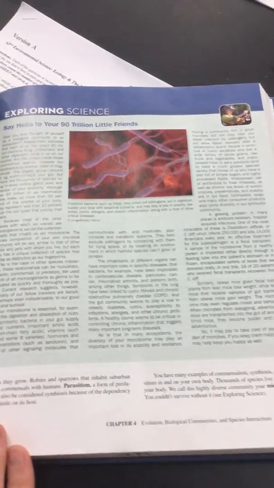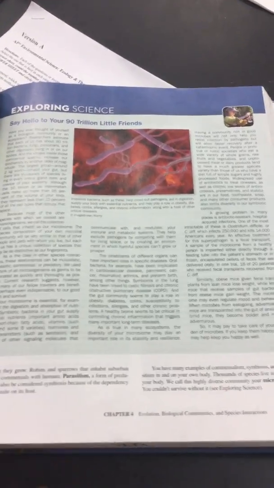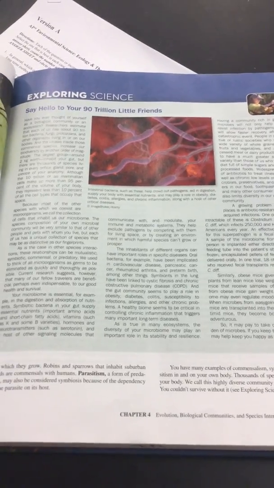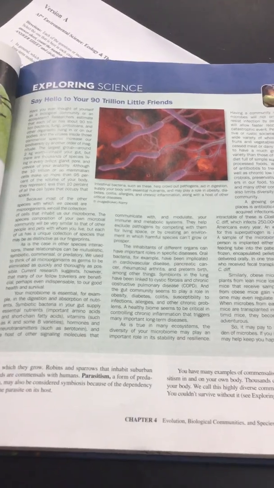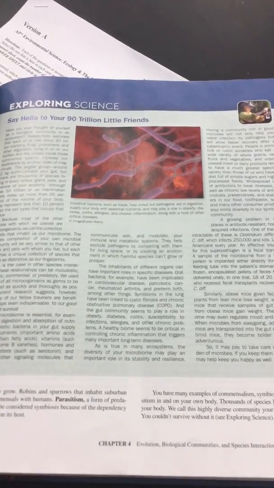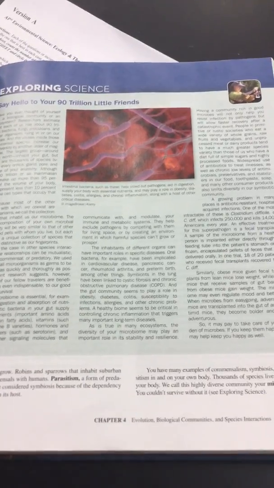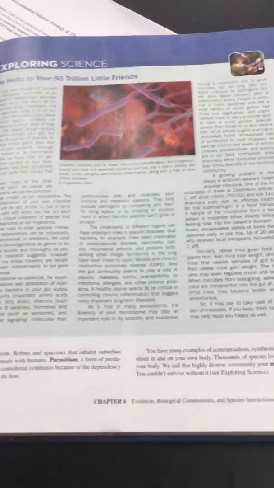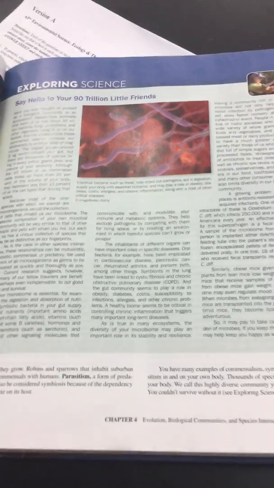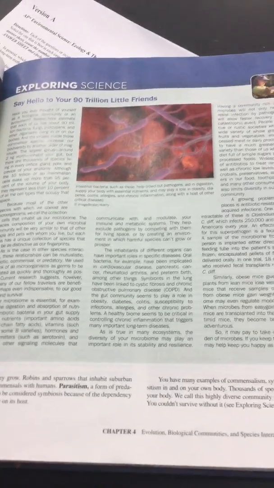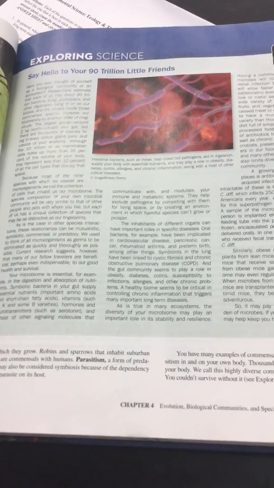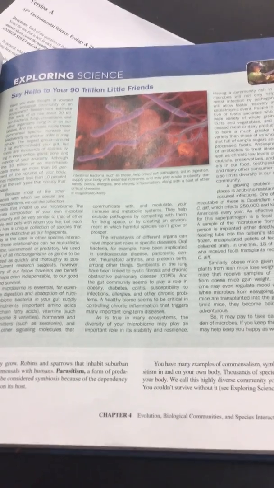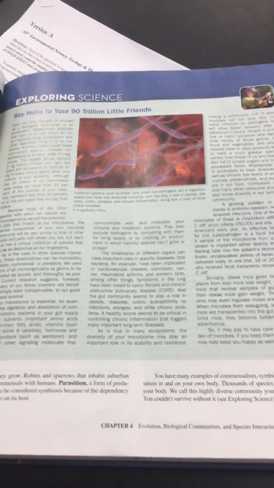Now this particular page I just think is fascinating. It's about the microbiome, which is all of the trillions of bacteria and other organisms that live on and in you. And yes, it is like 90 trillion little friends. There are more things living on and in you than are cells that make up you. So I think you have about 10 trillion cells and there's about 90 trillion things living on you. So yeah, you're gonna go home and take a really hot, long shower, right?